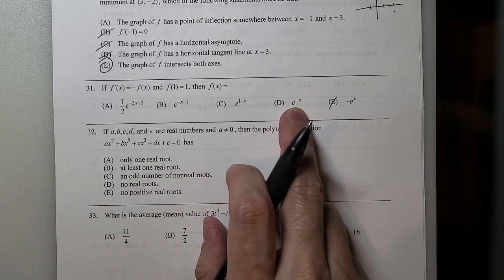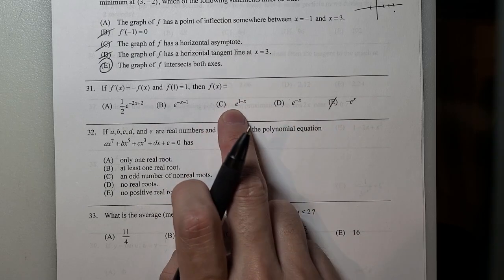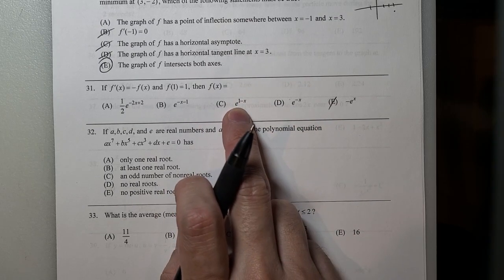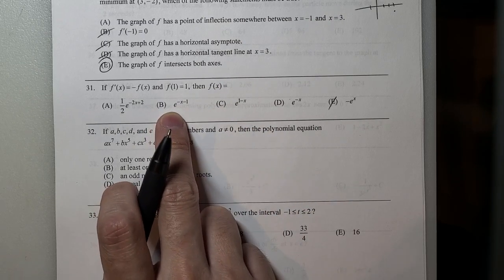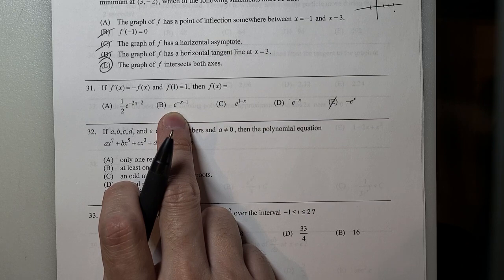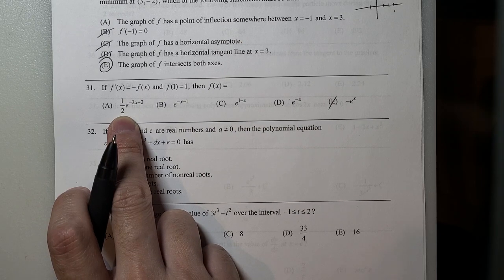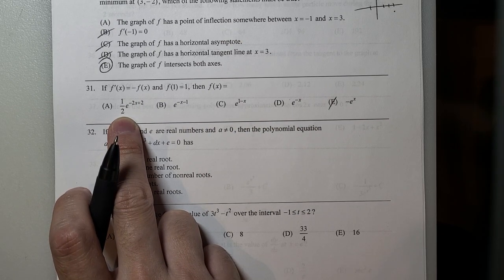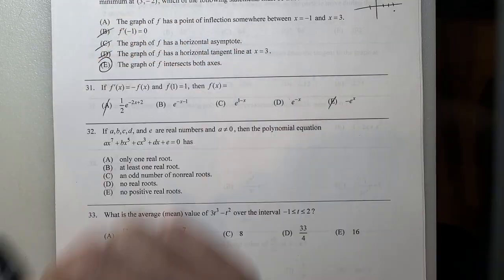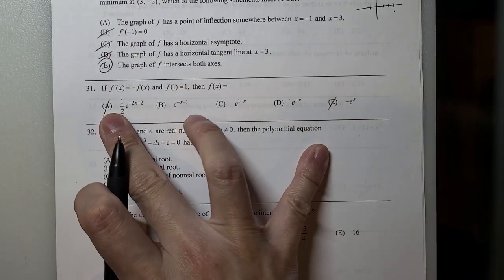If we differentiate e to the negative x, we would get negative e to the negative x. This one, if we differentiate this, you get negative e to the 1 minus x, so we can hold that off. This one, you get, again, negative e to the negative x minus 1, so we can keep that. This one, you get what? You would get half times negative 2, which is negative 1, e to the minus 2x plus 2, which is not that. So you eliminate 2 of the choices already.